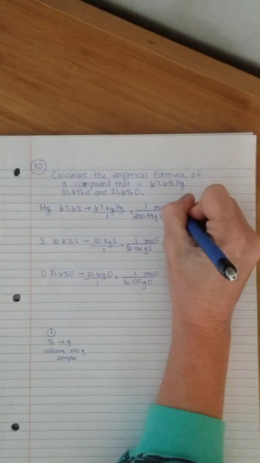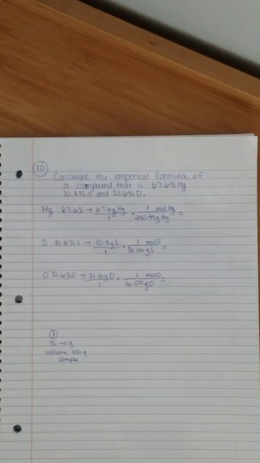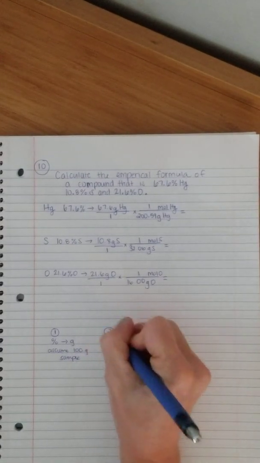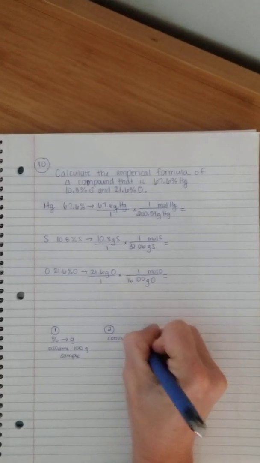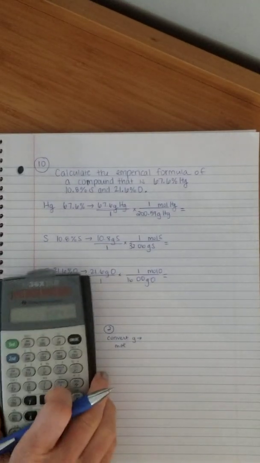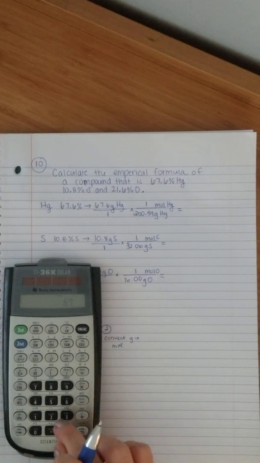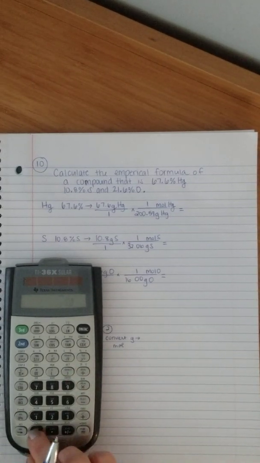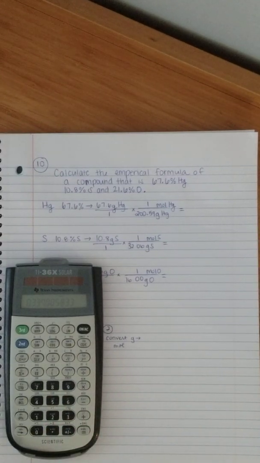And so now we just do 3 sets of division. Once we have this all set up, now we finally pick up our calculators. Sorry, I'm going to tell you that step 2 down here was convert grams to moles. That's what we're doing right now. So we're going to go for the first one, 67.6 divided by 200.59.